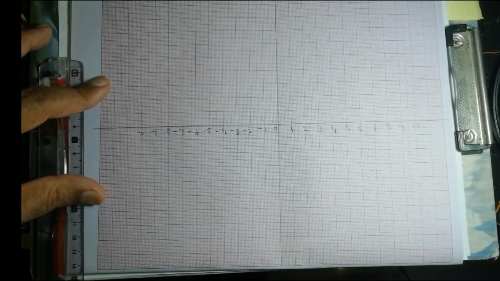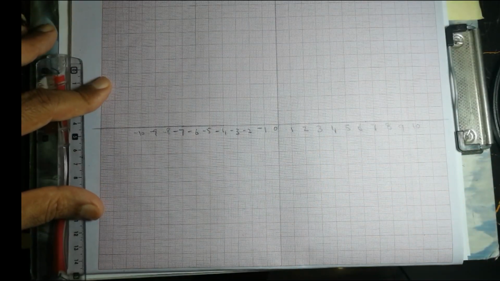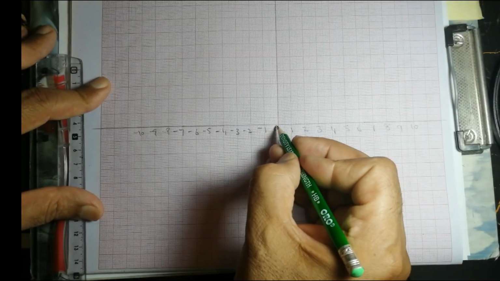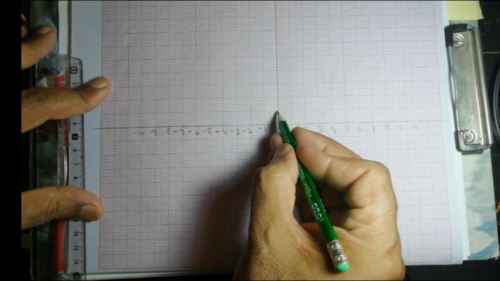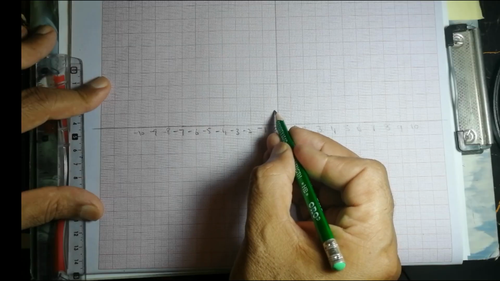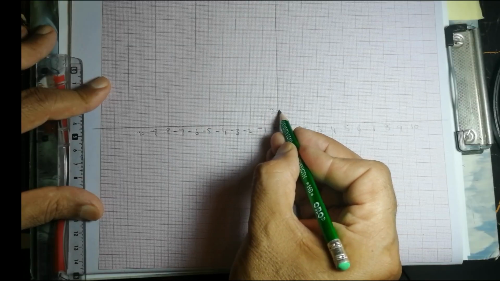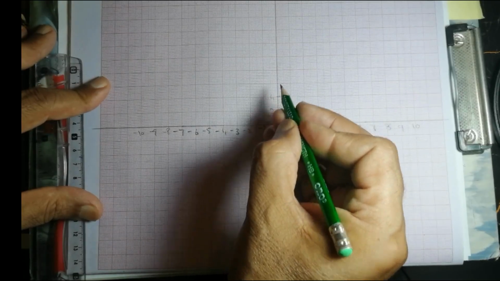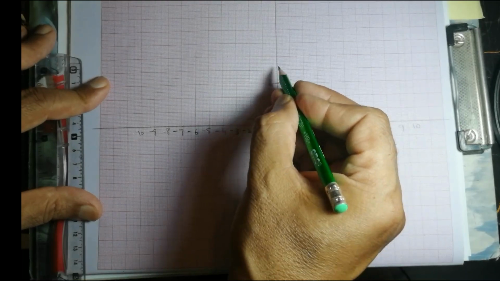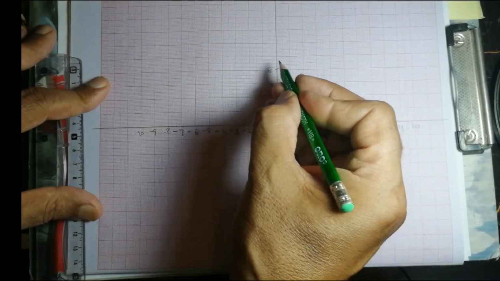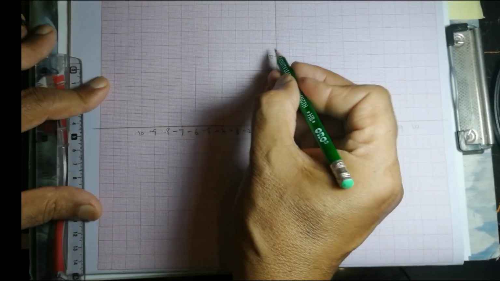And on the y-axis it is told that 1 centimeter represents 2 units. So on the y-axis 1 centimeter should be equal to 2, so this is 2, this will be 4, 6, 8, 10, and so on.